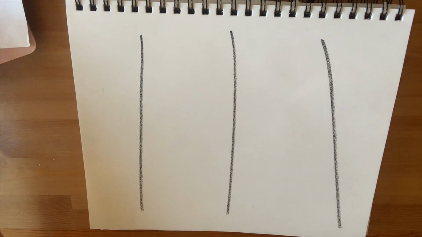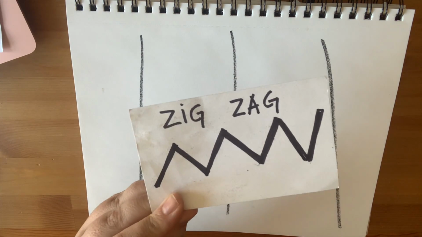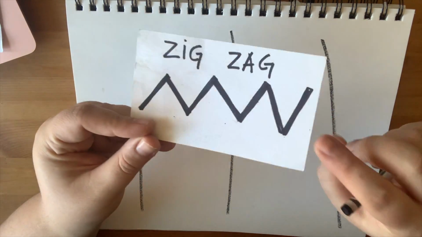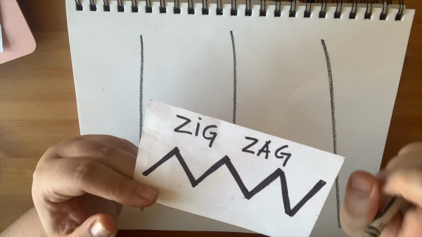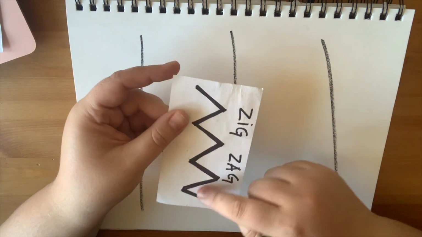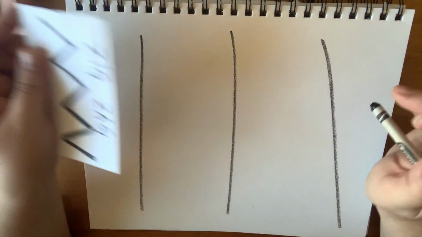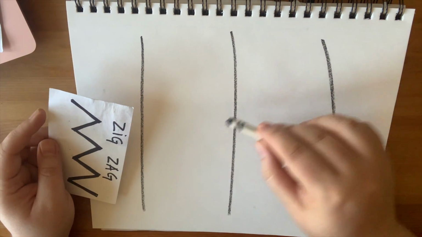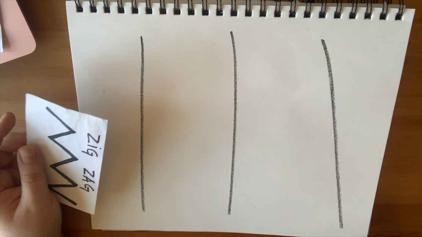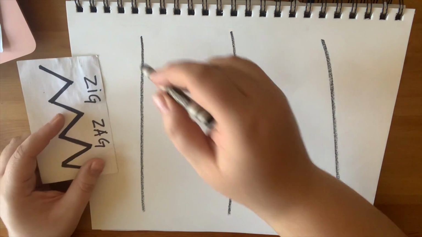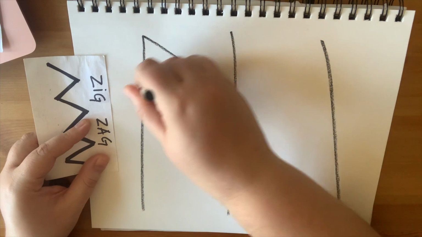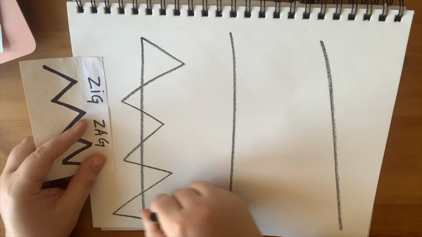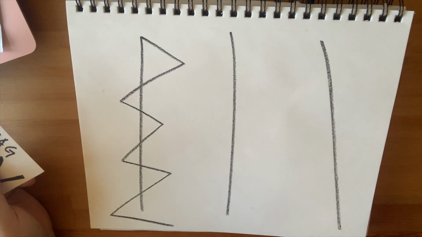Then what I want to do is use a zigzag line. And I'm going to take my zigzag line and do the same thing I did with my straight line and make it up and down, or vertical. And I'm going to do something a little tricky here. I'm going to draw on top of a straight line. So I'm going to do it on this one over here. I'm drawing it on top. And we're going to do that one more time.